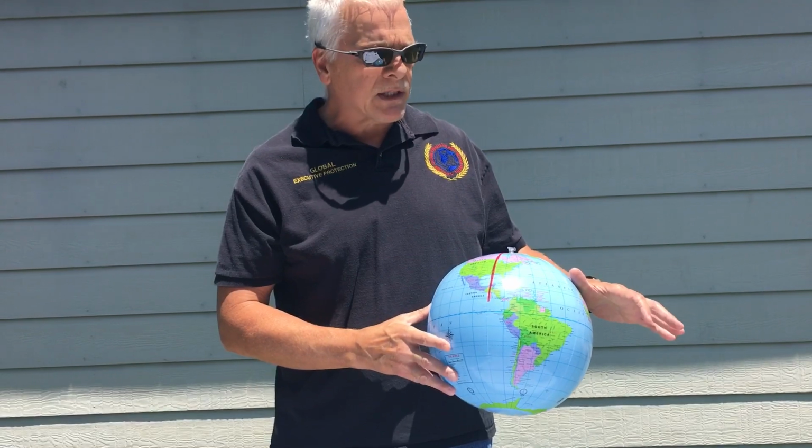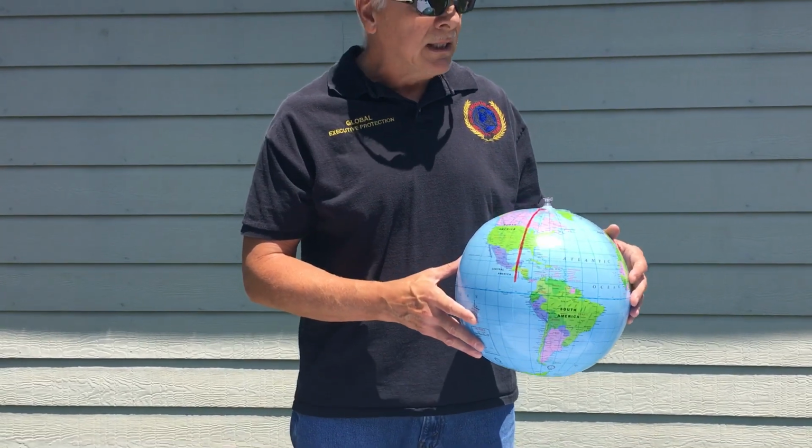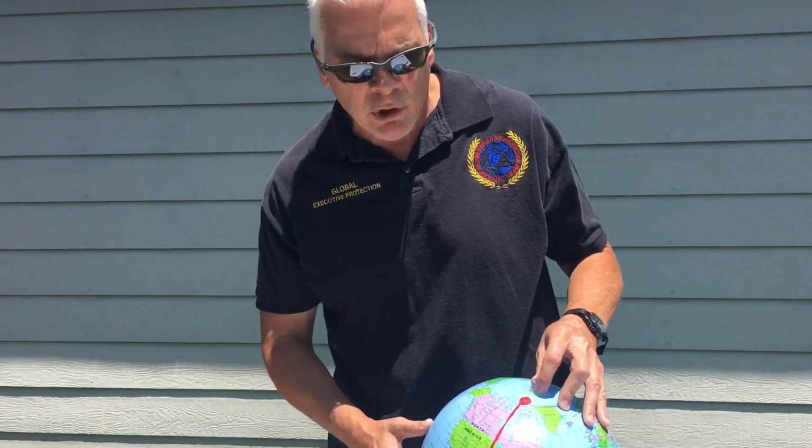To make it simple to explain, what I learned in the Army years ago as an infantry private, coming up through the ranks, is how to put this in simple terms. The way the Army taught me is just an easy way to remember it. So I'm going to put this aside, and I'm going to show you the map here.